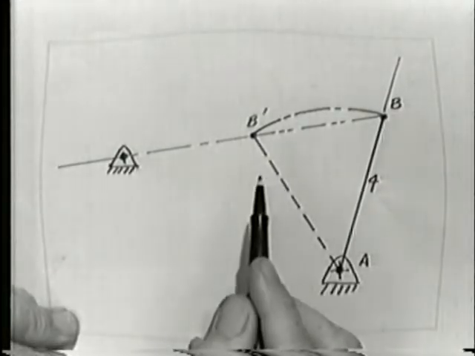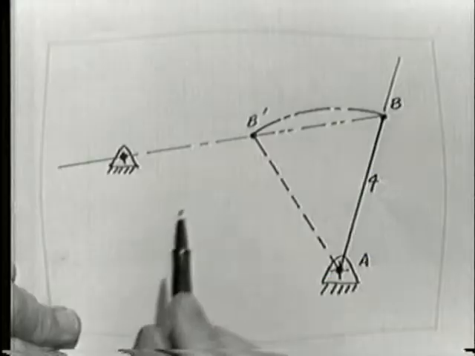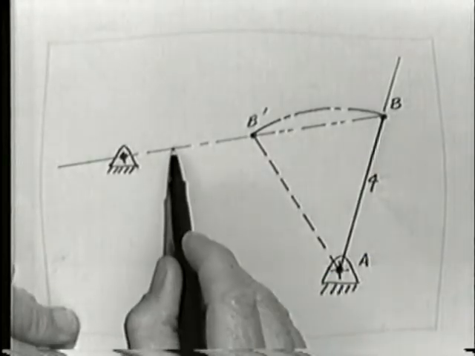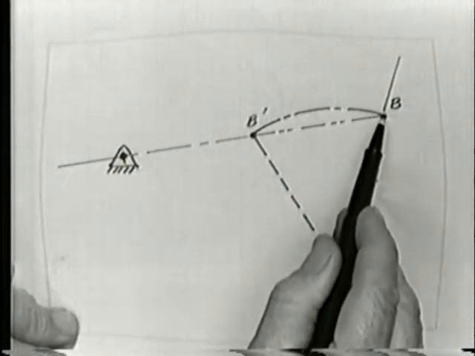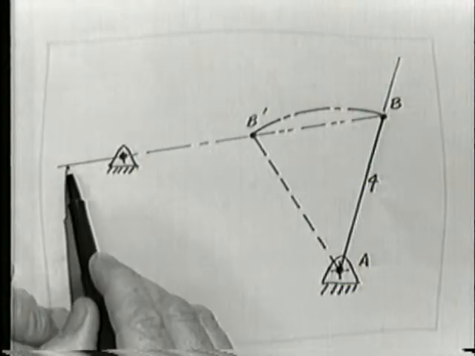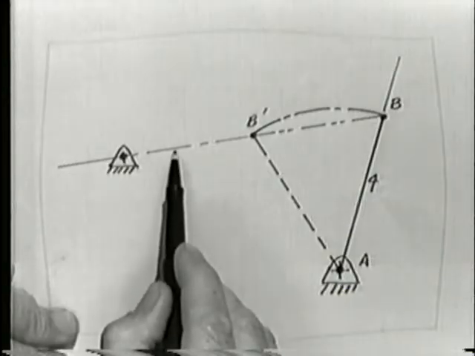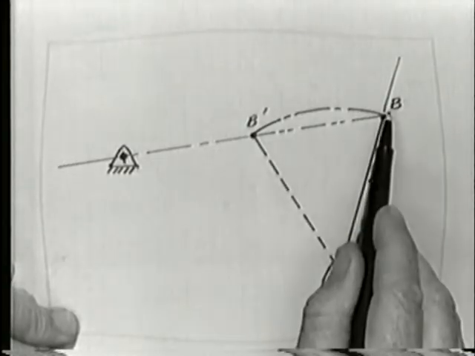The next question is, how long should that crank be? Well, if the crank is going to be in this position when rocker is at B, and in this position when rocker is at B prime, then the total distance from this position of the crank to this position of the crank must be the same as the distance B to B prime.